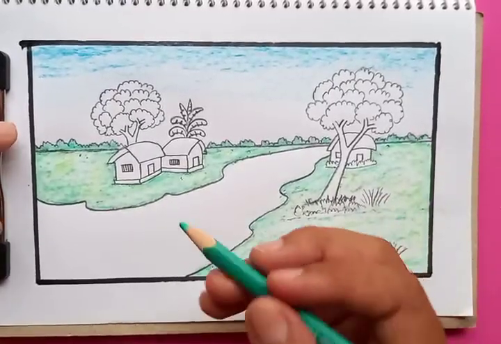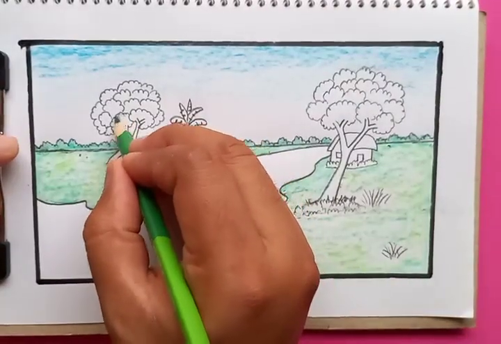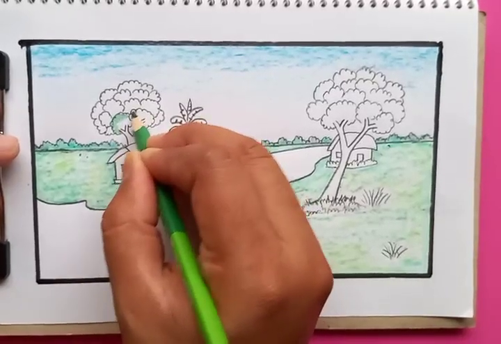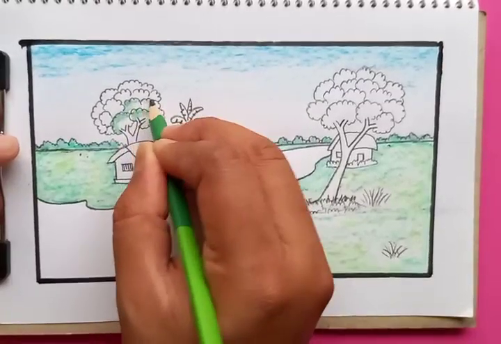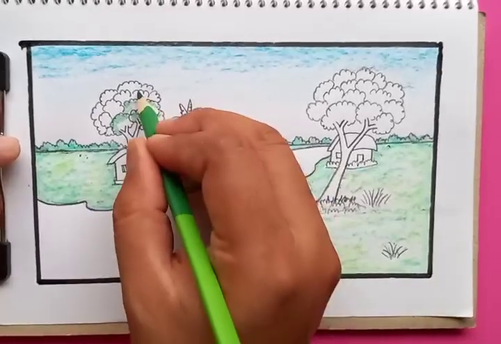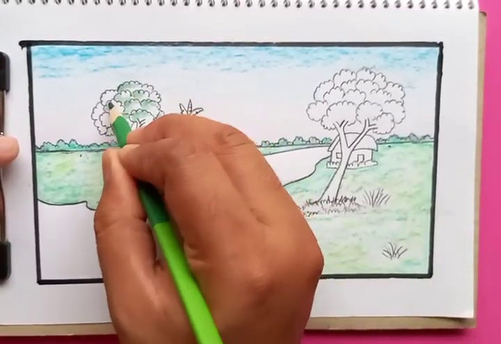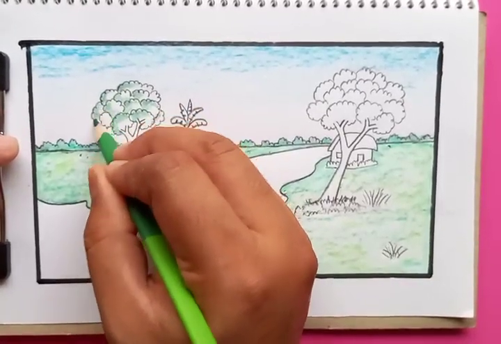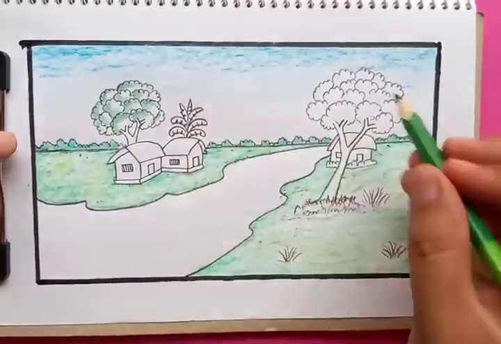All right, and for this tree we are going to put the deeper color on the border lines. So each of the border lines you can have a deeper color. So these are the basic rules for the coloring of any sketch, but you have to follow some thumb rules, like for shades and shadows in the coloring of the trees.